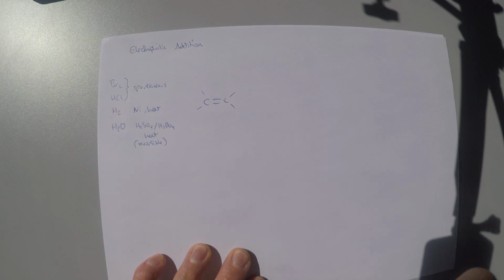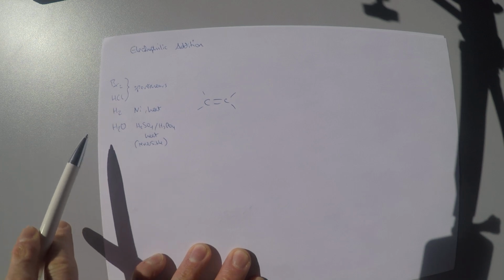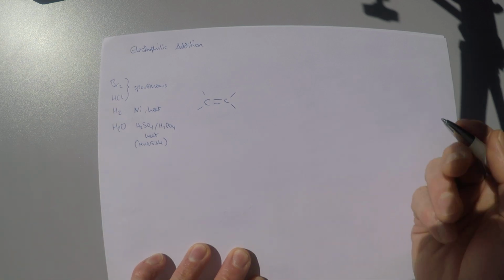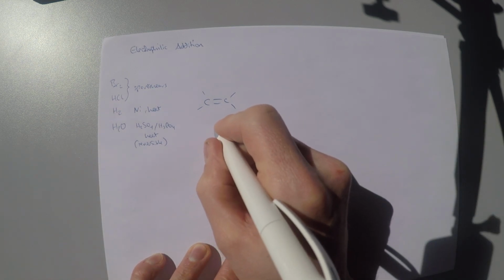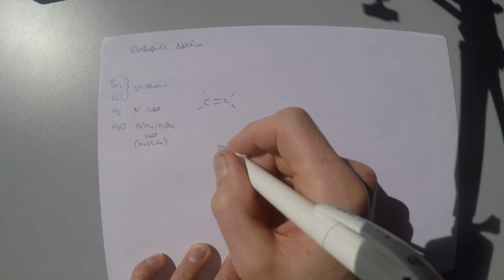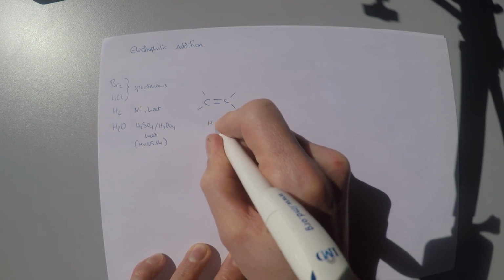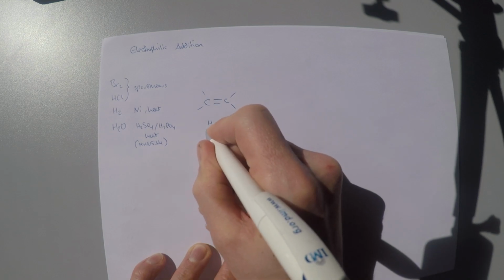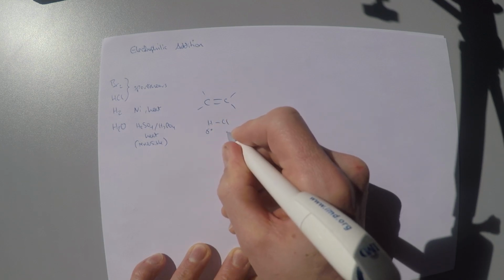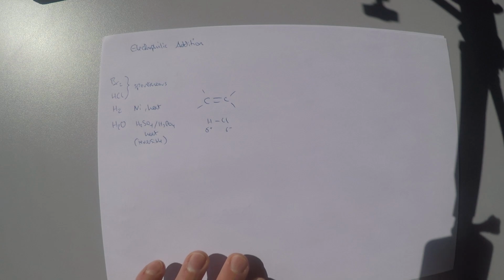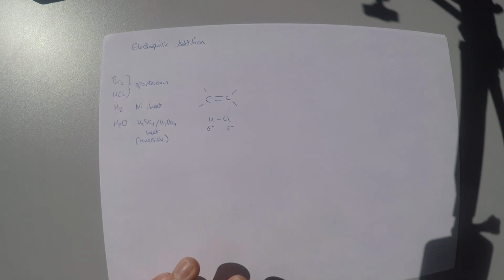So the mechanism is required for the higher levels for electrophilic addition, and you also need to be able to predict the products when you have an asymmetric alkene and asymmetric electrophile. So the mechanism that we have here, I'm going to use HCl for this. HCl is a polar molecule, so you've got a delta positive hydrogen and a delta negative chlorine. Now the hydrogen is going to be the electrophile on this molecule.